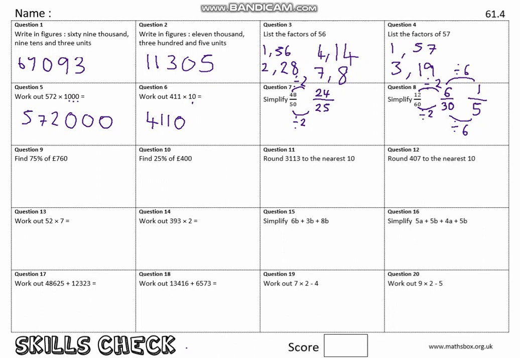Okay, on to percentages then. So it says find 75% of 760. So first of all, we're going to find 50%. Now to find 50%, all we do is halve it. So we would do 760 divided by 2. Okay, and that would find us our 50%, which would be 380.